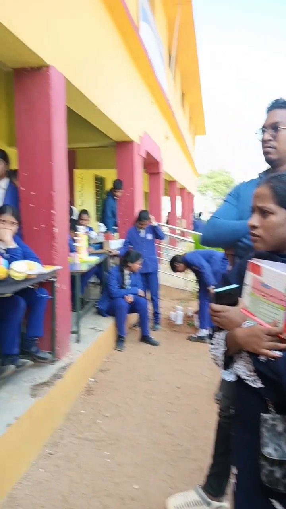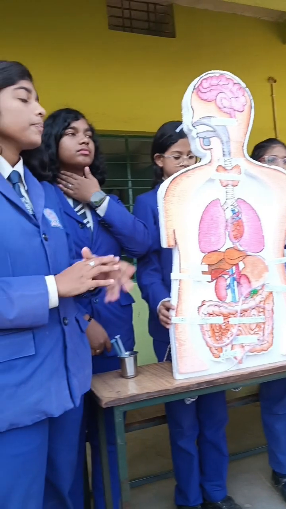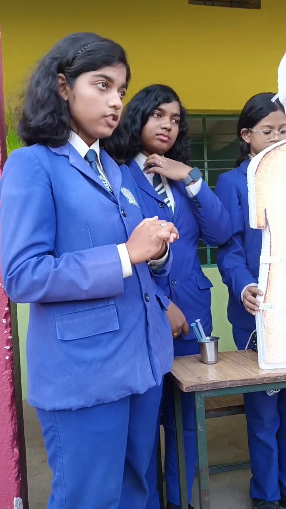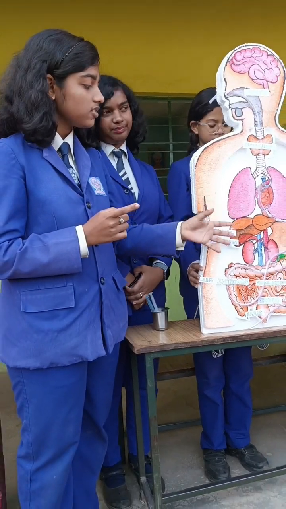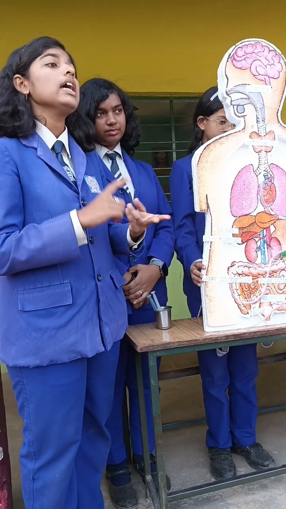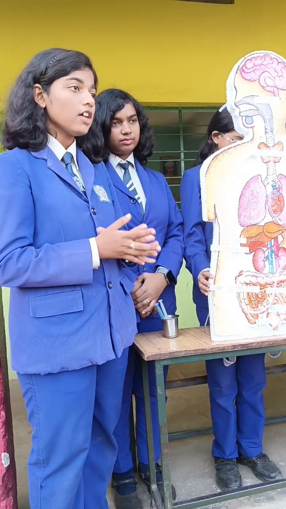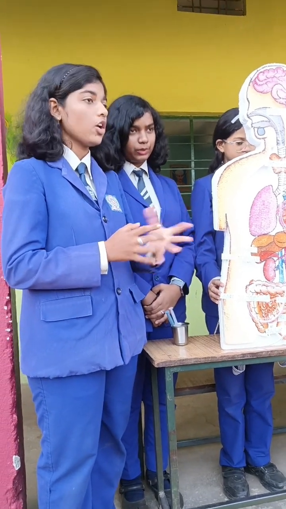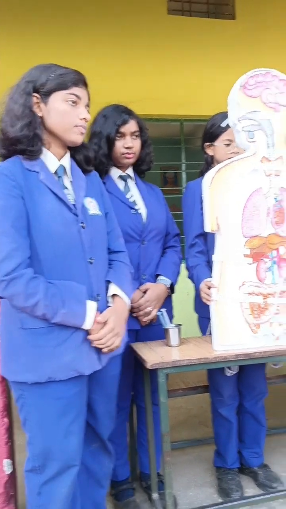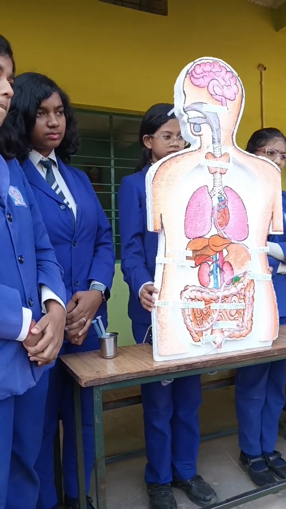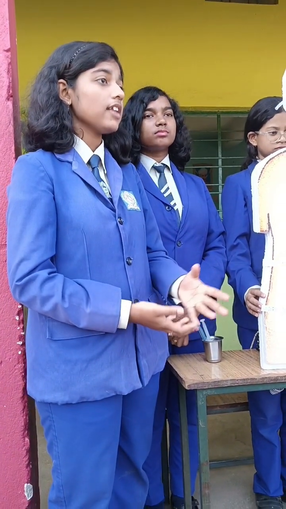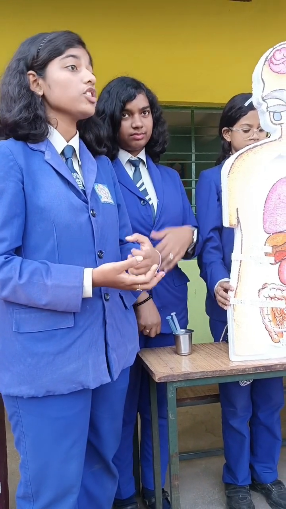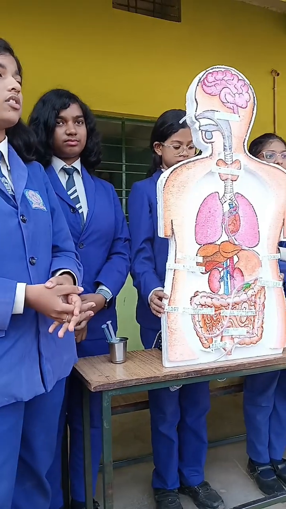What is the importance of bile juice? Bile juice is secreted by the liver, and it is stored in the gallbladder. There are 2 functions of bile juice. Number 1, it makes the acidic food, partially digested food, alkaline, and number 2, it emulsifies or breaks down the fat into small fat globules. So why is digestion necessary in a human body? So that the food that we eat is broken down into simpler particles, and the food is absorbed by our body so that we can get energy by the process of respiration.